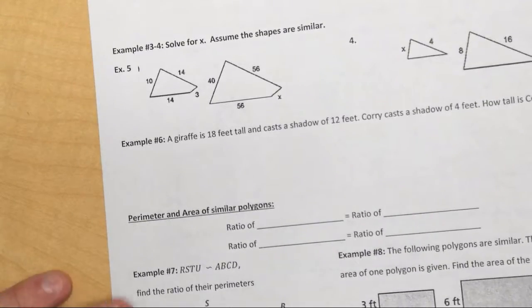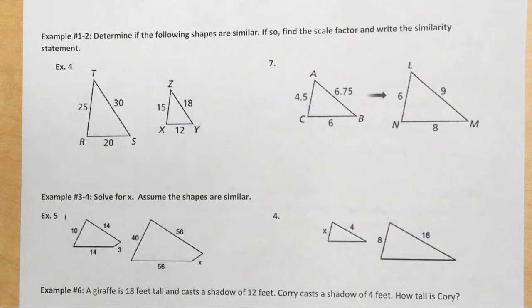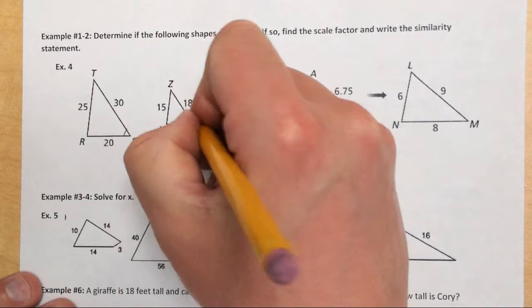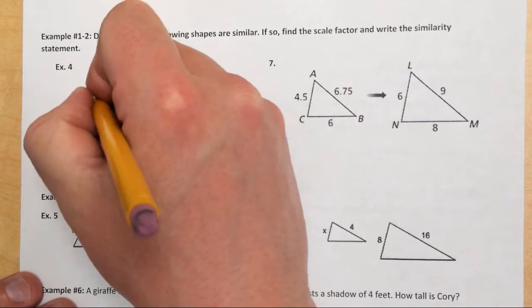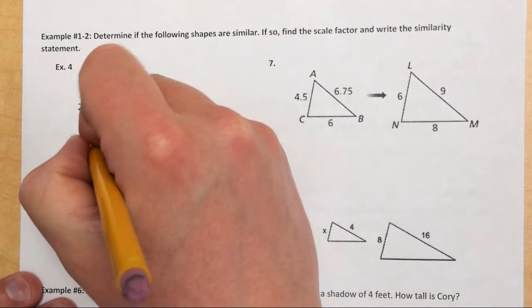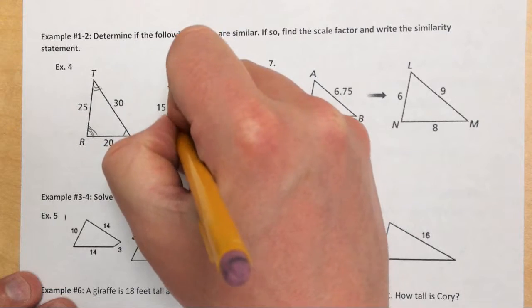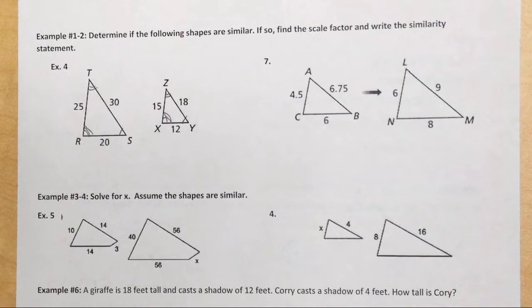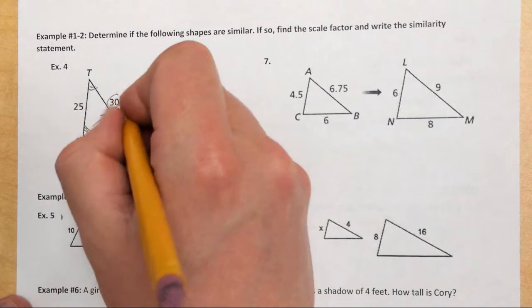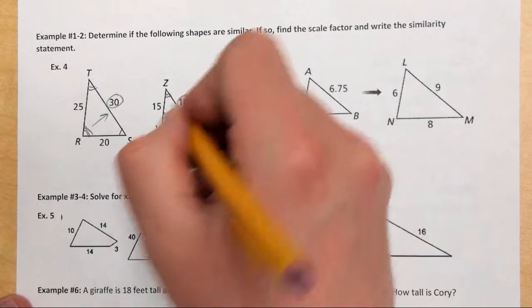So determine if the following shapes are similar. If so, find the scale factor and write the similarity. Looking at example 4, determine if the following shapes are similar. They're not giving me any angles, so I can't look at corresponding angles. But I can look at the shapes and see which ones look like they're equal to each other. So it looks like S and Y are congruent. Looks like T and Z are congruent. And it looks like R and X are congruent. So from there, I can figure out which sides here relate to each other.